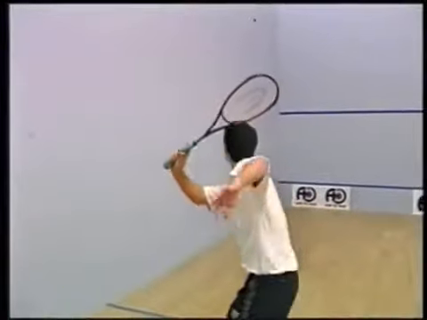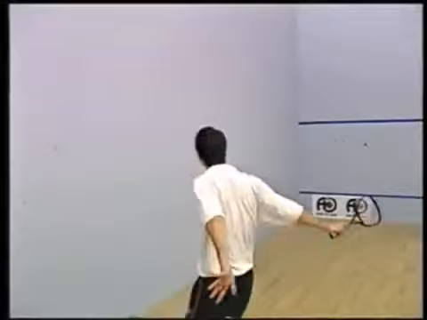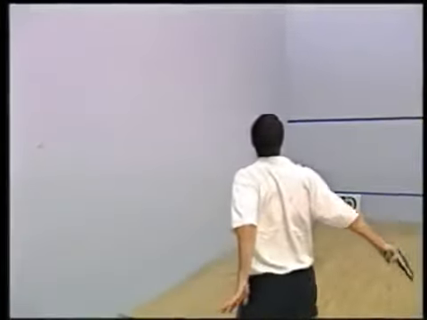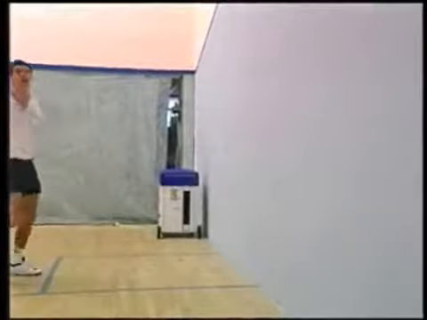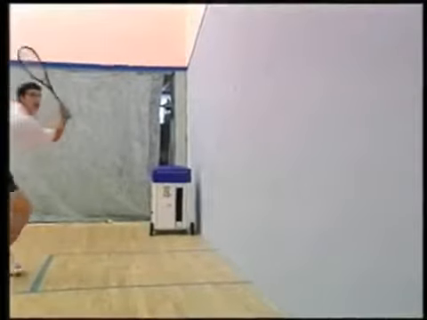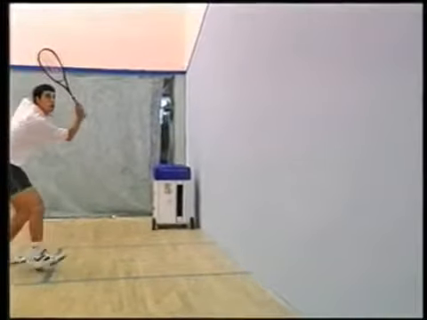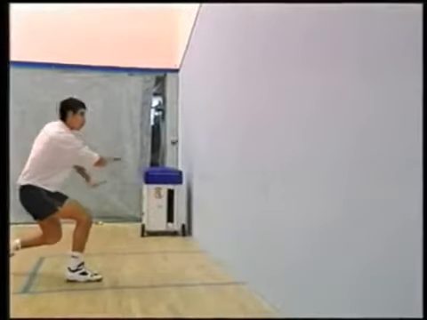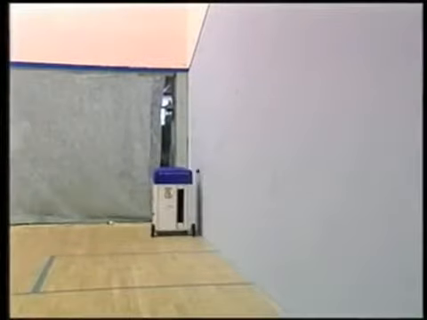And just like the attacking boast off the floor, that early racket gives him a little bit of deception. Is he going to play a straight volley, across court, or the boast? From this angle here, we can see his racket face targeting in towards the side wall before he pushes out and comes back to the tee.